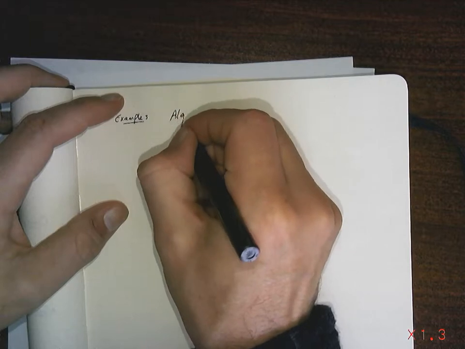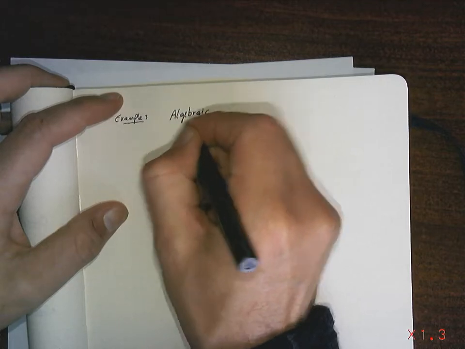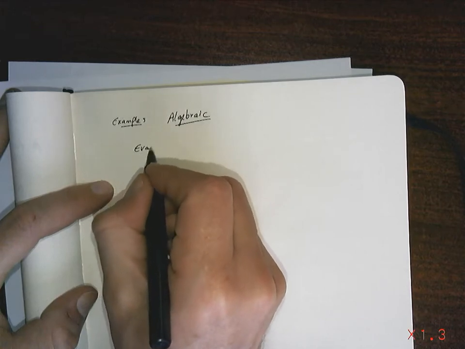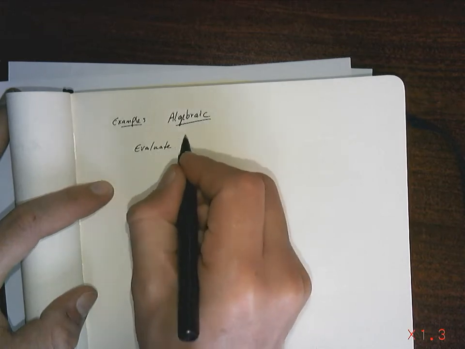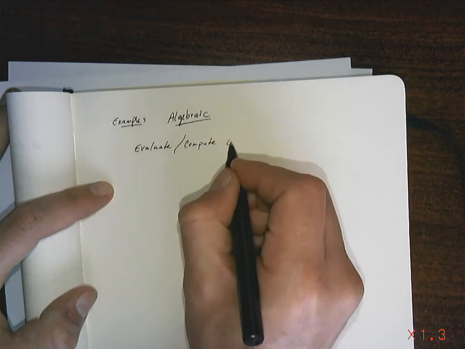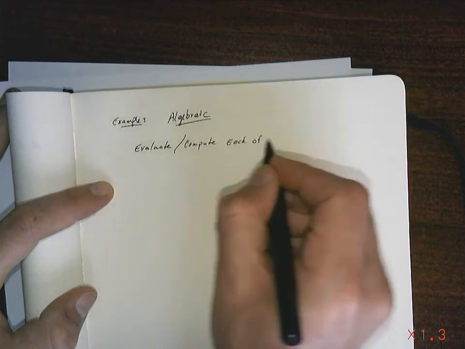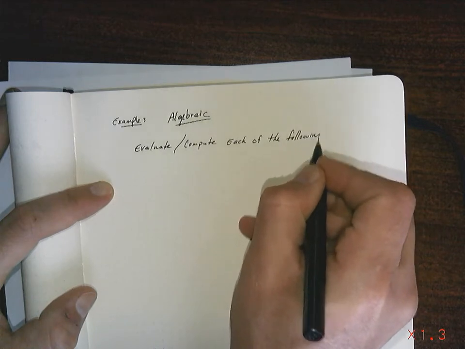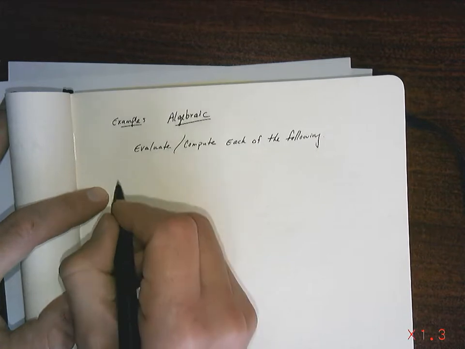Okay, we're back. We're going to do some algebraic examples now. We're going to evaluate, which is a better word for compute, each of the following. So here's the first one.